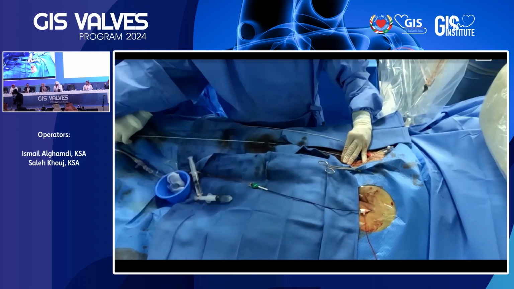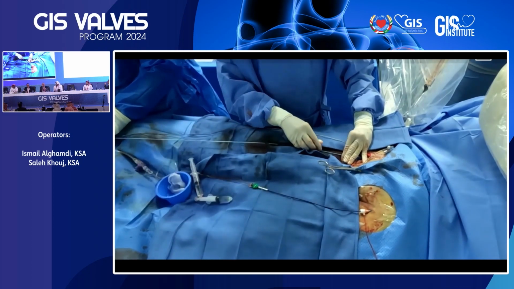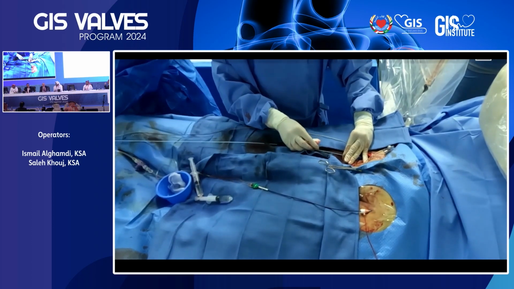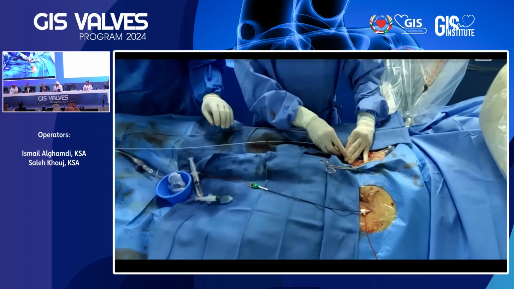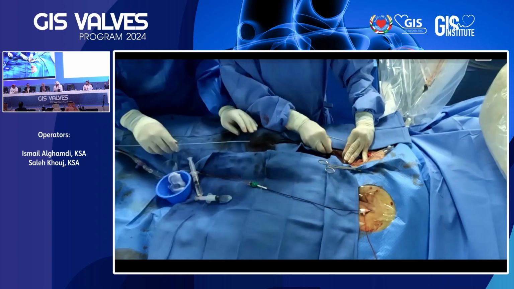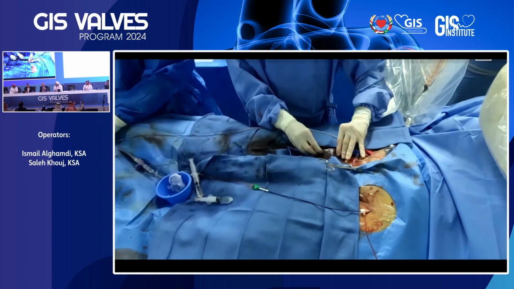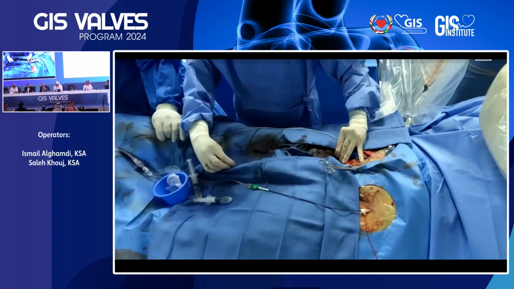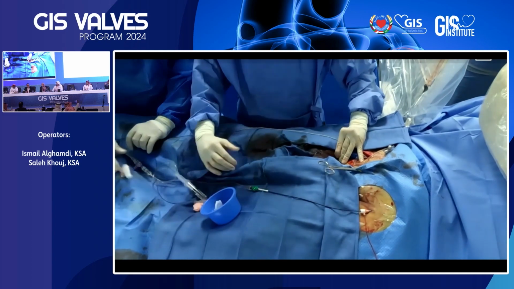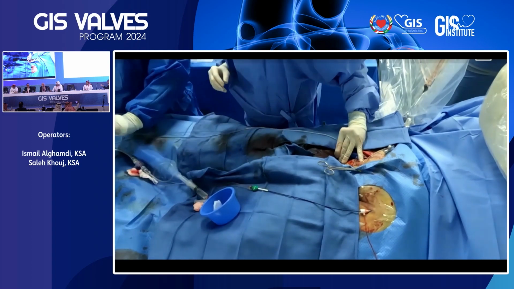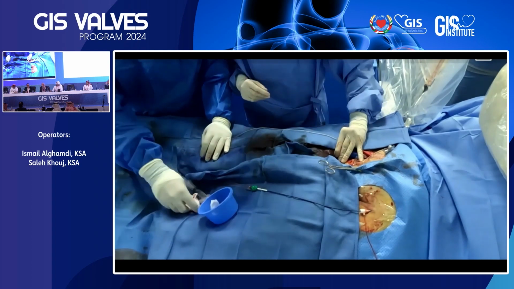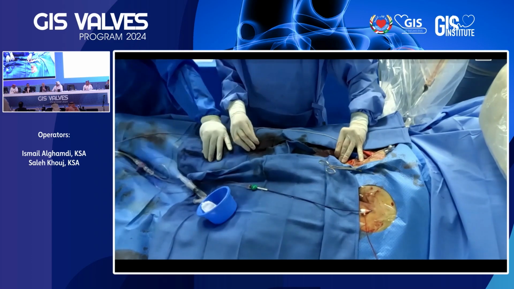There are two major possibilities. One of them is concentric remodeling. Small ventricle, the mass is the same, the thickness of the ventricle is the same, but the ratio of the wall is increased. You have a small cavity, and that means a low filling, which gives you this type of impression.